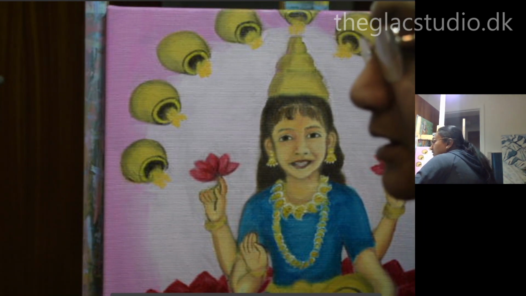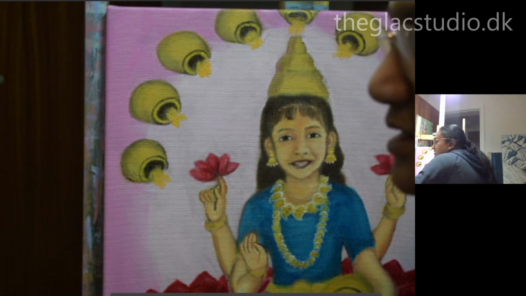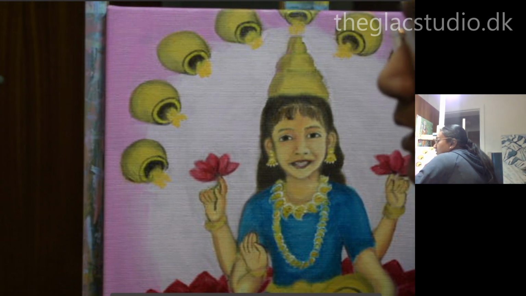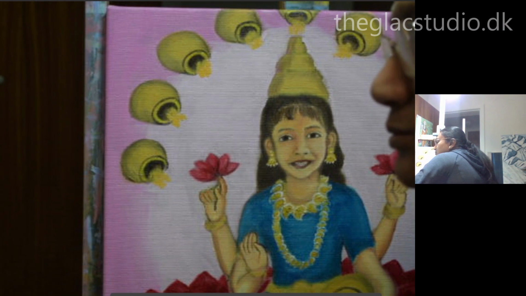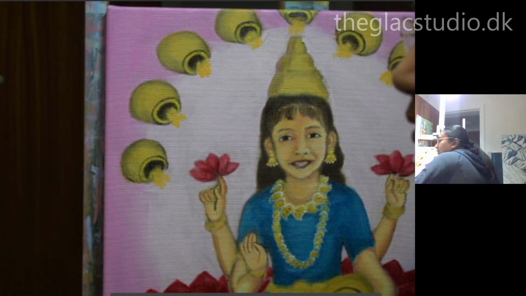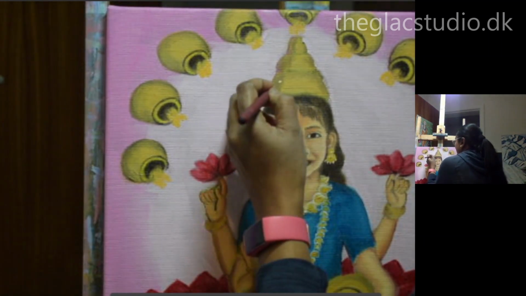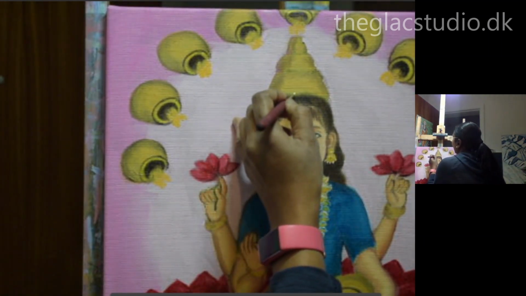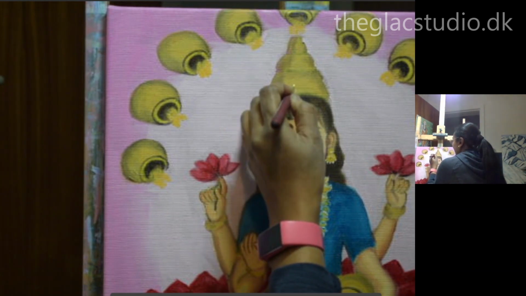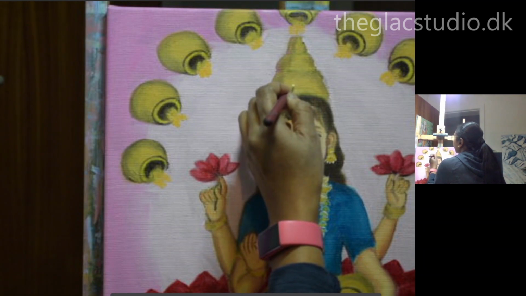I take a little bit of titanium white and I have mixed a slight bit of this yellow ochre to pull it down from being totally white and totally off. So I'm doing what is essentially the base of the swan. It looks like I'm drawing a heart symbol, but that's exactly the start of it.